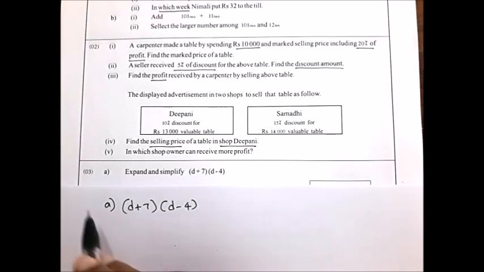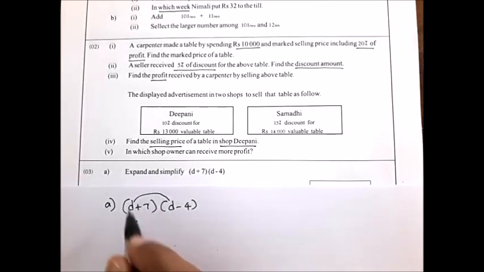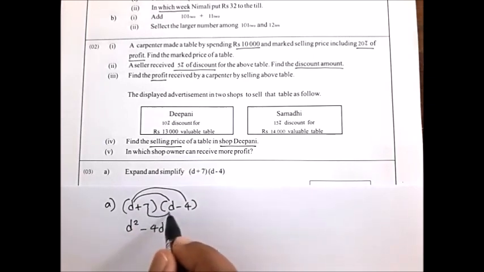Let's start third question part A. Expand and simplify. Remove brackets. D multiplied by D, D to the power 2, D multiplied by minus 4, minus 4D. 7 multiplied by D, 7D. 7 multiplied by minus 4, minus 28. Now simplify this one. Minus 4D plus 7D. Different signs here. Subtract and put the sign of the larger one. The value is 3D minus 28. This is the answer.